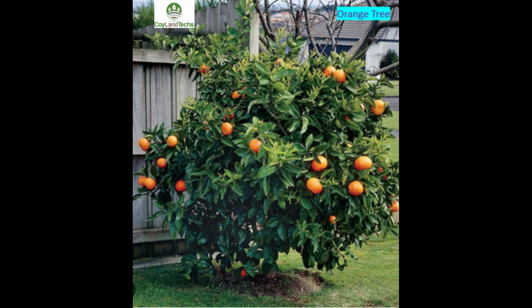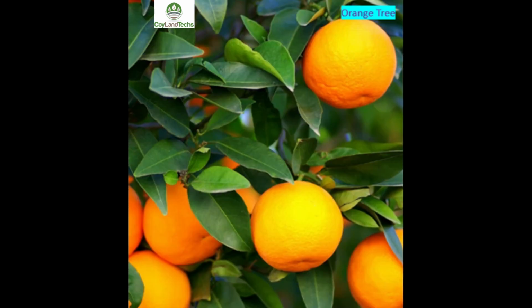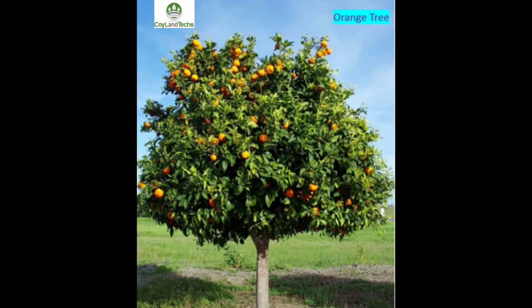Orange tree. An orange tree, heights of 15 to 25 feet, is evergreen and blooms in the spring, usually between March and May. It produces fruit from late autumn to early spring. Pruning is best performed in late winter to early spring. While not fully deciduous, the orange tree may shed some leaves throughout the year.